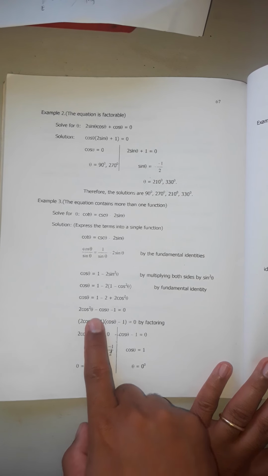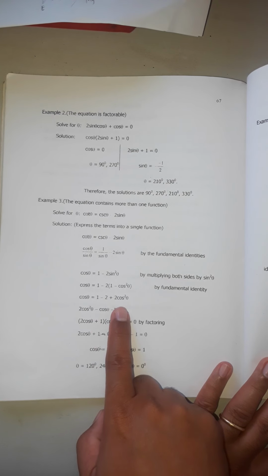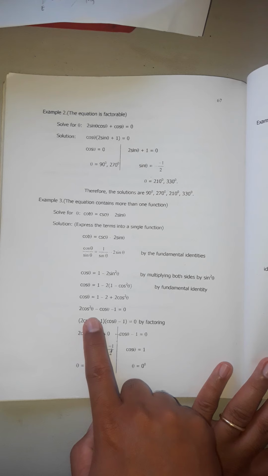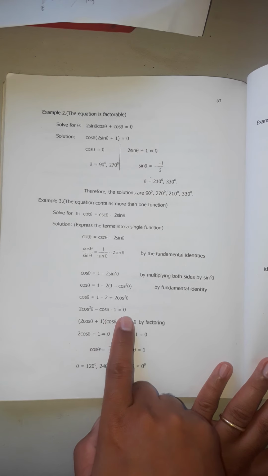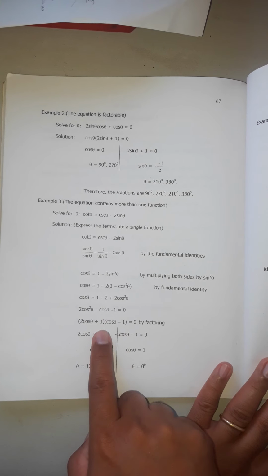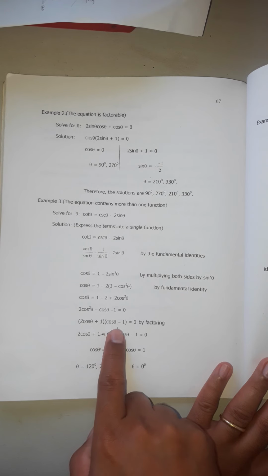So you have there 2 cosine squared. The simplification is 2 cosine squared theta minus cos theta minus 1. So it creates a quadratic trinomial. We could solve it using the method of factoring. So the factors are 2 cosine theta plus 1 and then cosine theta minus 1.